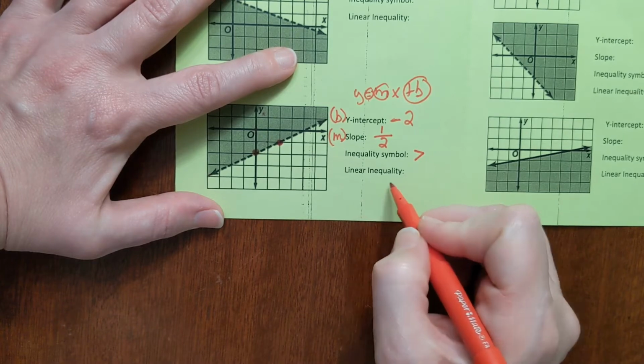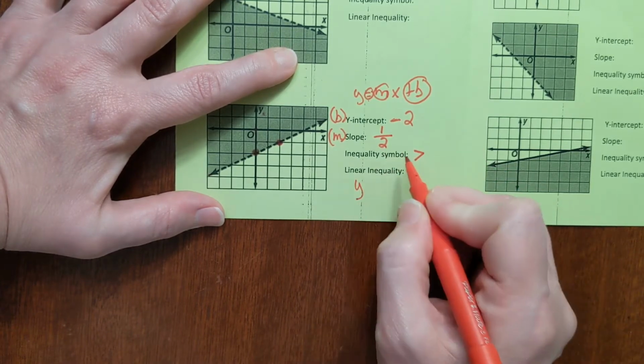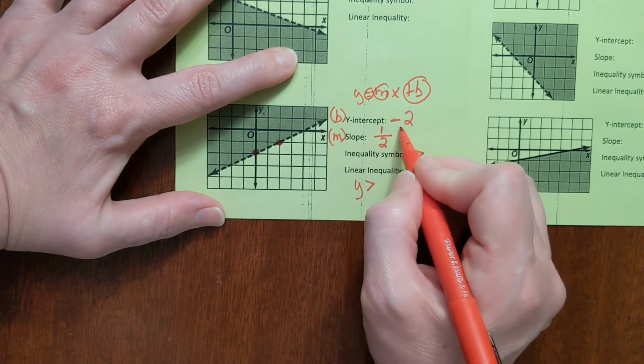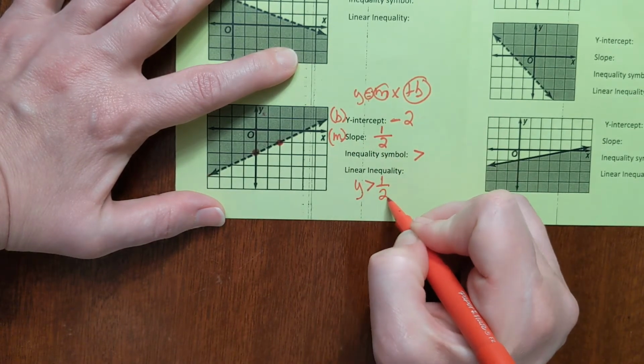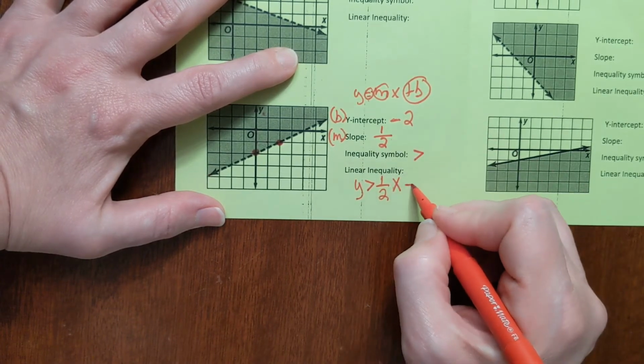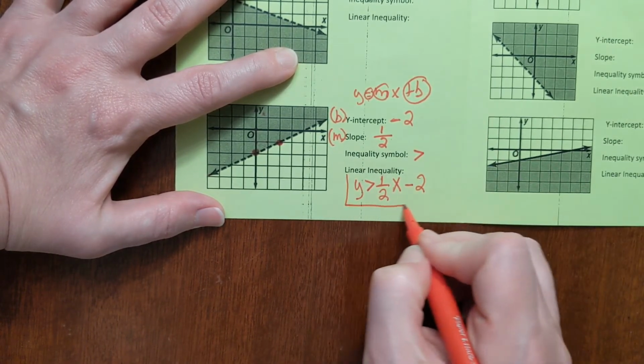And so now let's write our linear inequality. I have y, I need my symbol, greater than. My slope is next, that's 1/2. X is part of the formula. I need my y-intercept, which is negative 2.